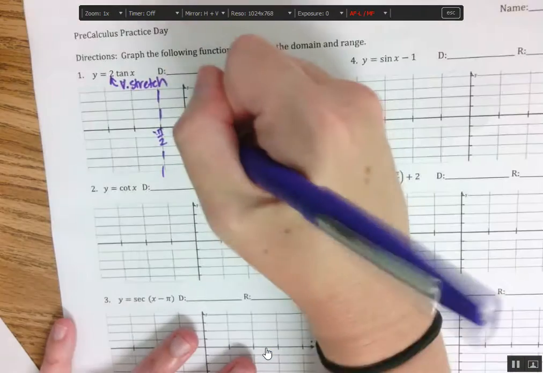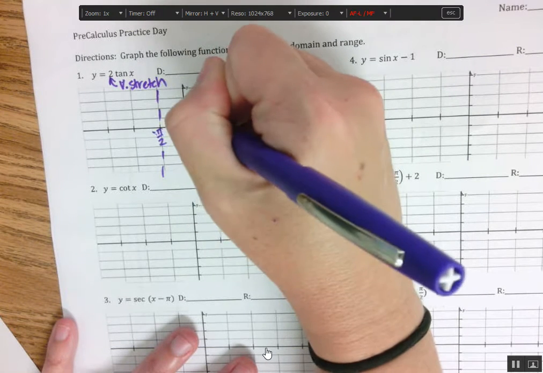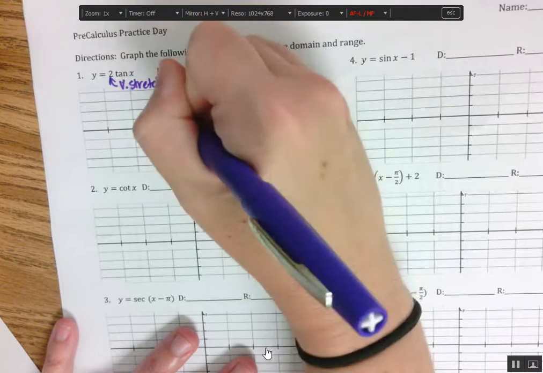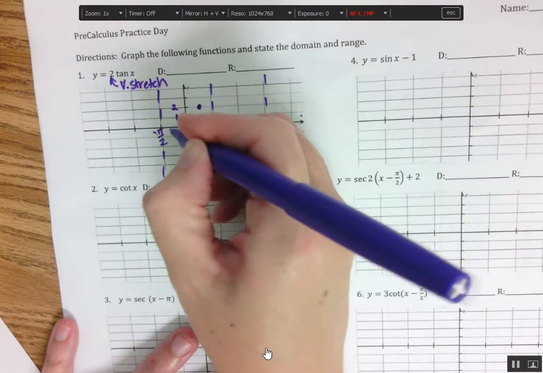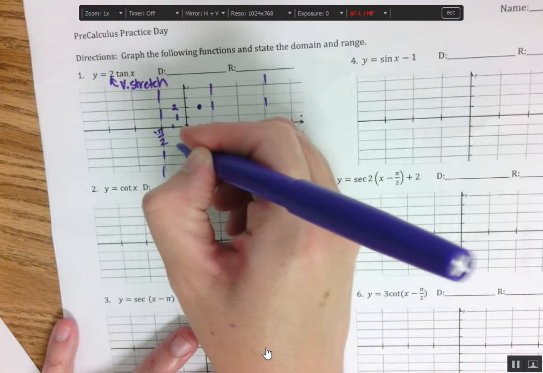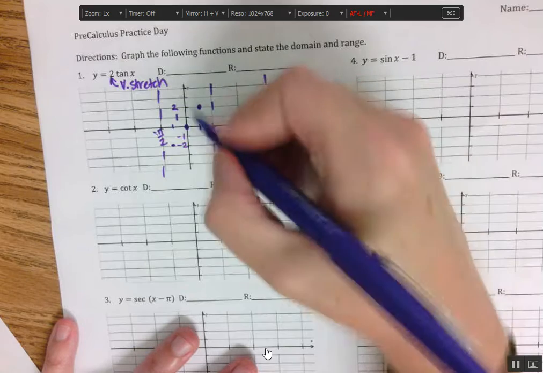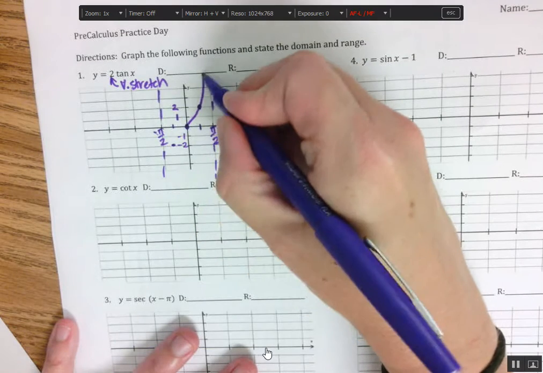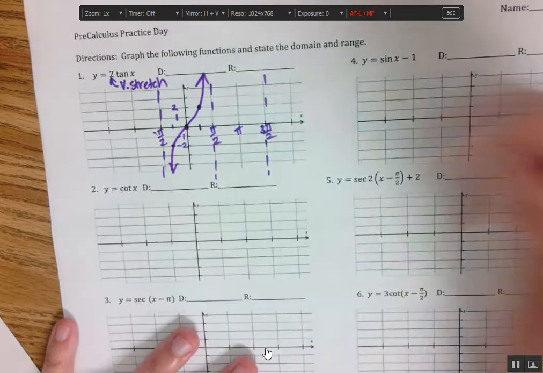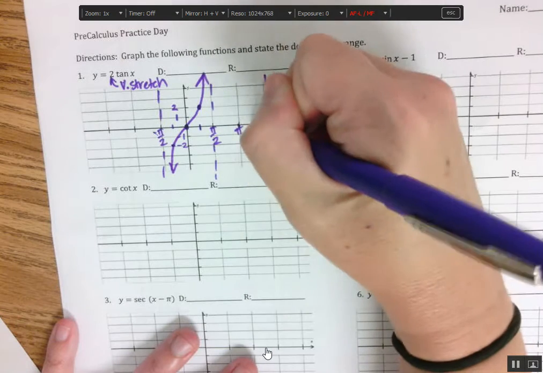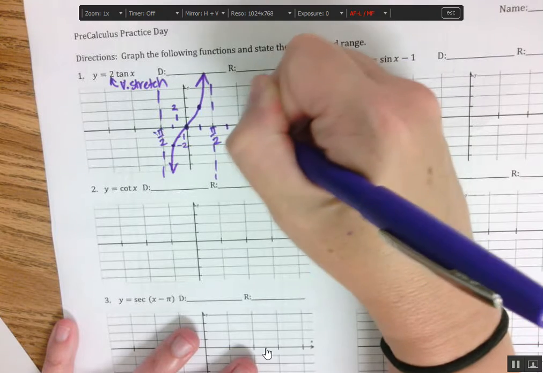So for this one, normally you would have a point at pi over 4, 1, but because of the stretch of 2, it's going to be at pi over 4, 2. And then normally you would have a point at negative pi over 4, negative 1, but that's going to be at negative pi over 4, negative 2. So when you graph it, it looks pretty much like the parent function, except it's just a little bit stretched. And if you do another period of the graph, it's the same thing. Stretch it by 2.